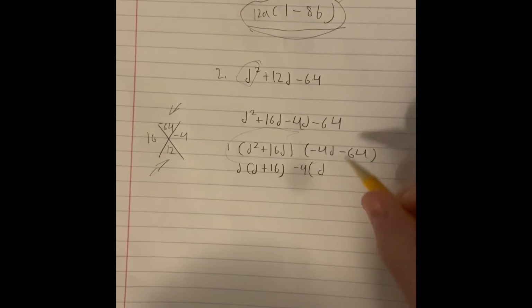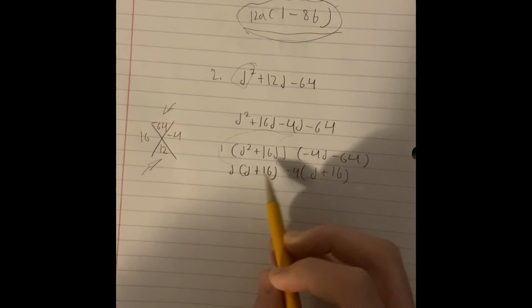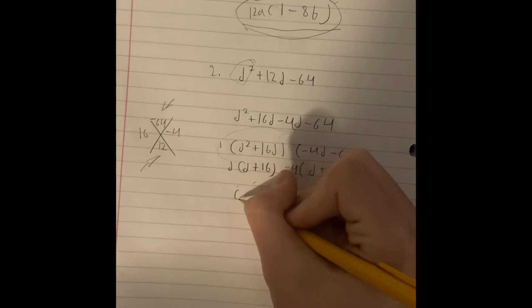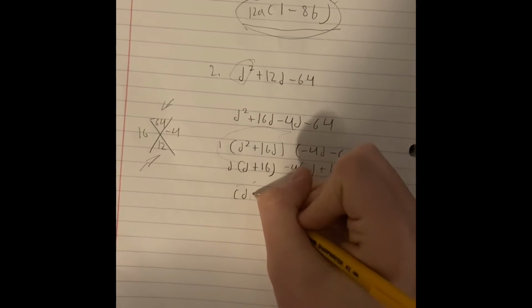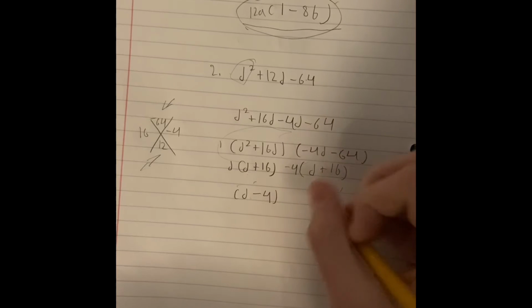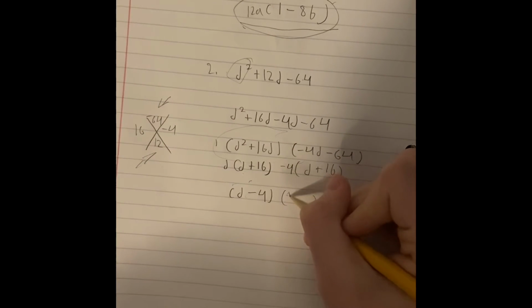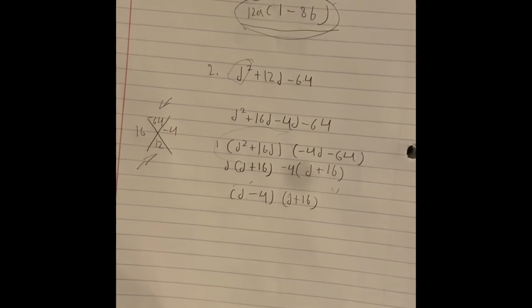Negative 64 divided by negative 4 is 16. See how these two are similar? That means I can take the greatest common factor for both of them, d and negative 4, and I can multiply it times d plus 16. And now your trinomial is factored.